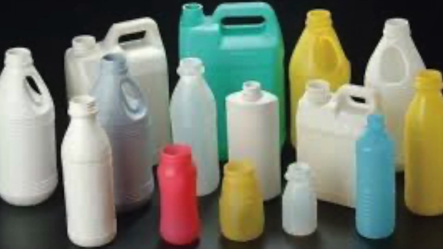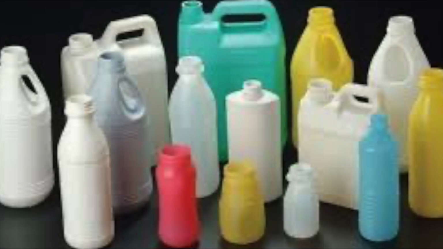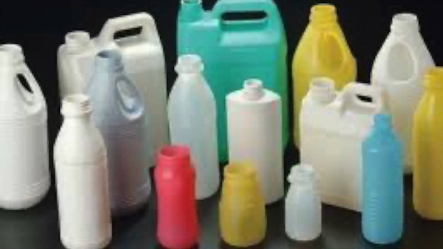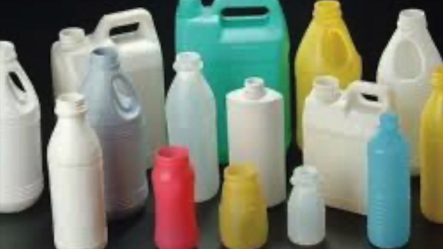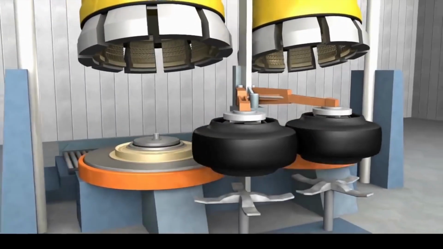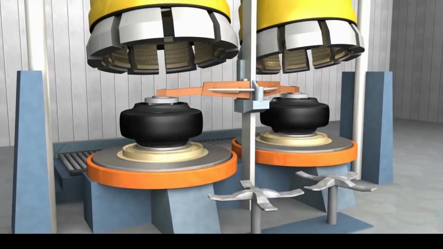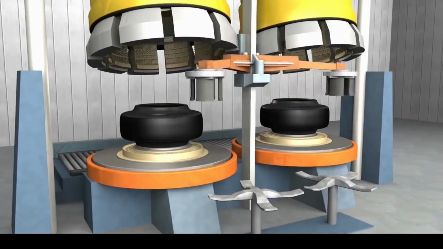Typically, blow molding is used for manufacturing small plastic objects, such as plastic bottles or containers. However, blow molding can also be used in the creation of tires. After the main structure is created, it's time to create the tread pattern. This is where blow molding is applied.